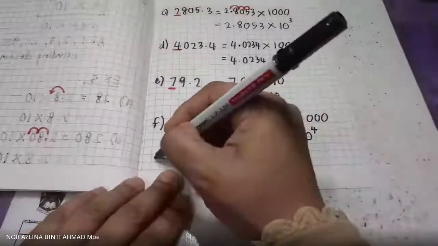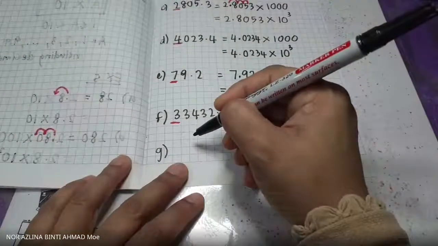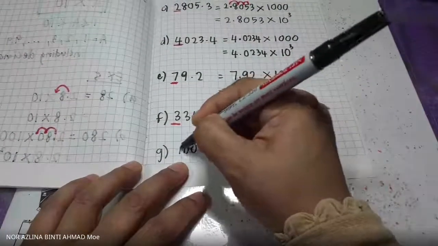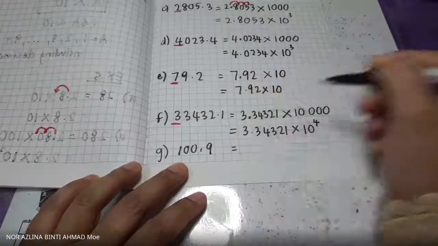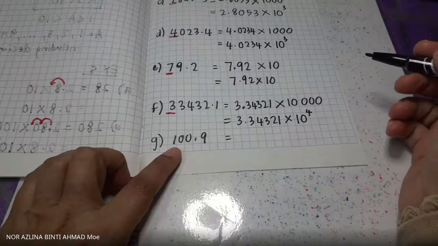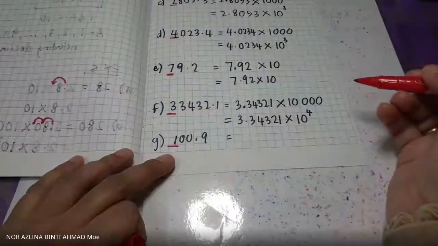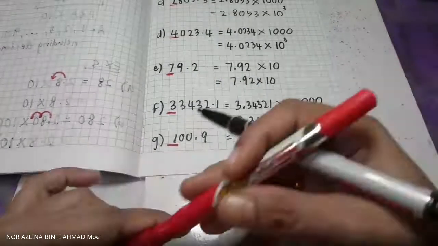Last question, G, for example 5. 100.9. So change to standard form. This is 100. Okay, the place value for 1, we look at the first number. Place value for 1 is 100.